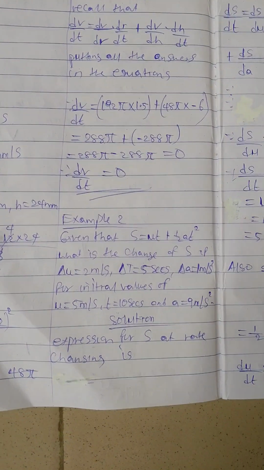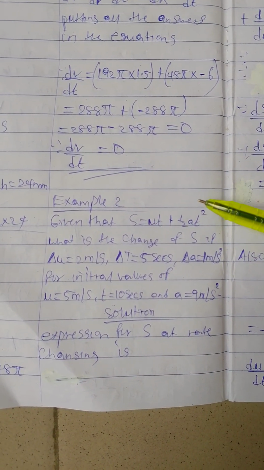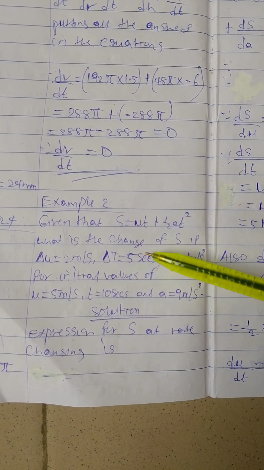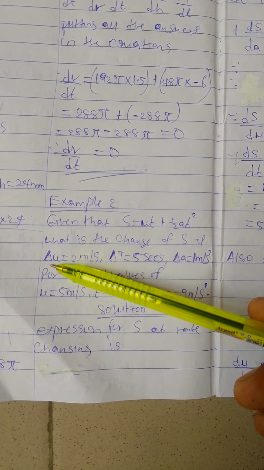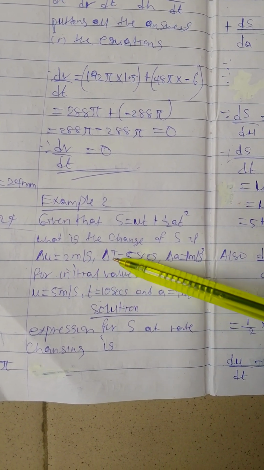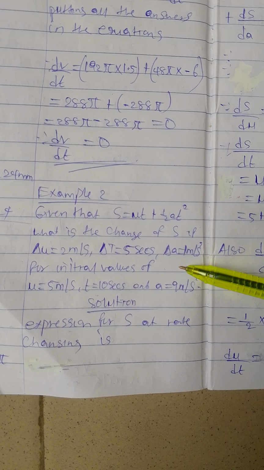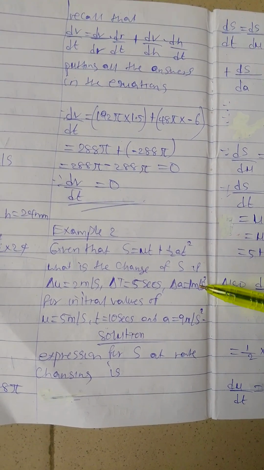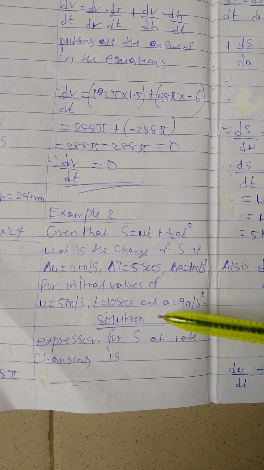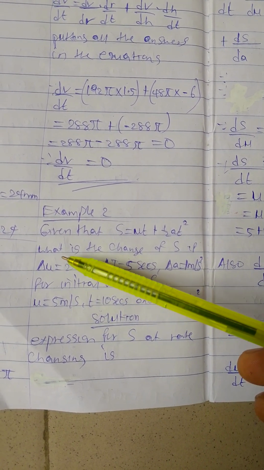0. Okay. Now again, another question says that given that x is equals to ut plus half at squared, what is the change of s if the change of u is 2 meters per second, the change of t, that is the time, is 5 seconds, and the change of a is 1 meter per second square. For initial values of u is 5 meter per second, t is 10 seconds, and a is 9 meter per second.